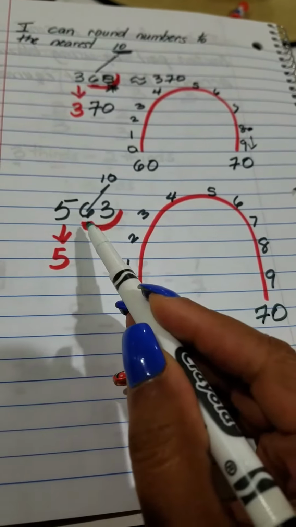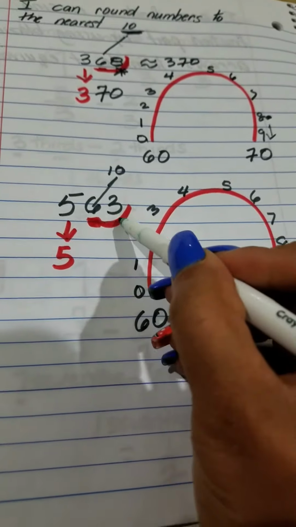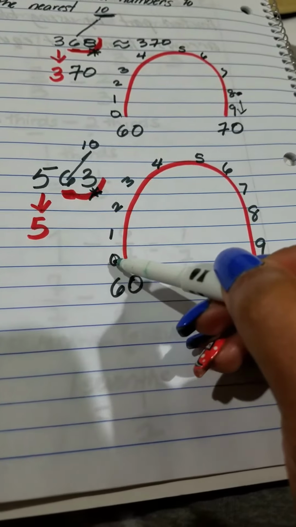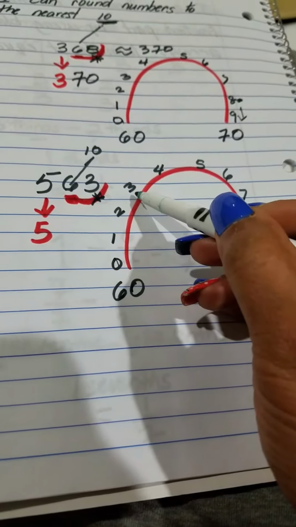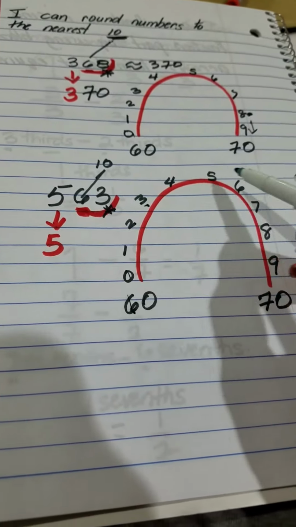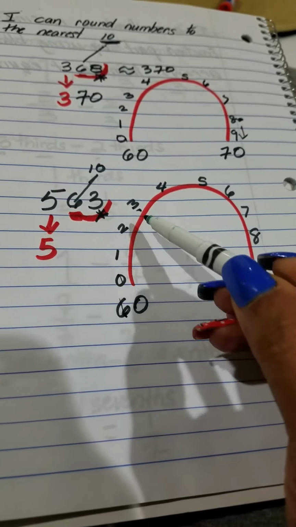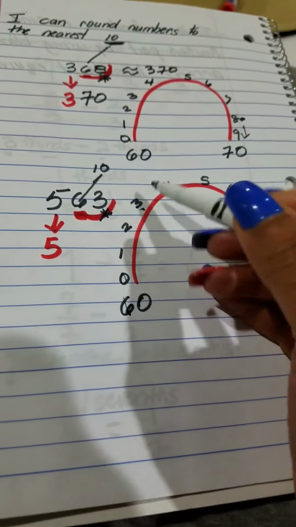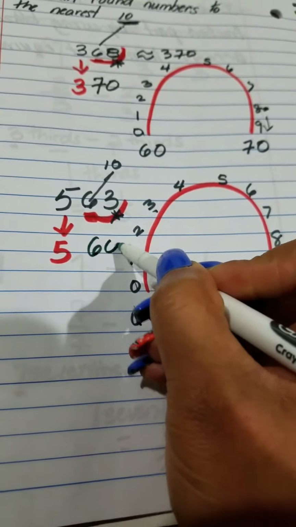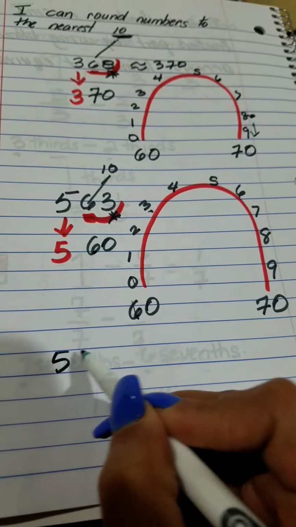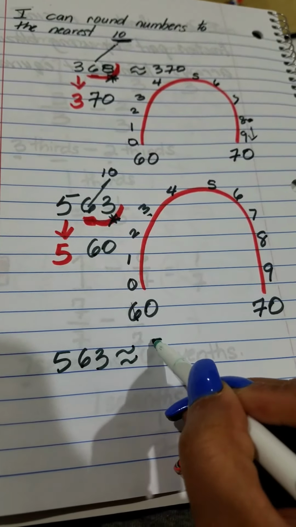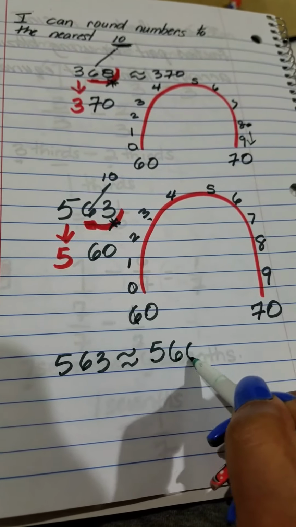So we've used up our 6 to get our 60. Now we have to find the 3 on the hill. When we're counting, this is 0, 1, 2, 3. So here is 3. The question now becomes, is 3 closer to 60 or is 3 closer to 70? Clearly, 3 is closer to 60. So because 60 is a closer number, the answer will be 60. So 563 rounded to the nearest 10 is 560.